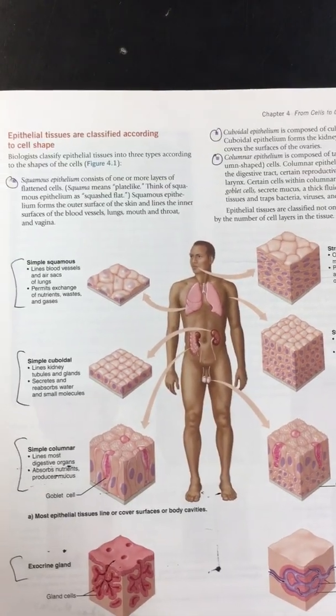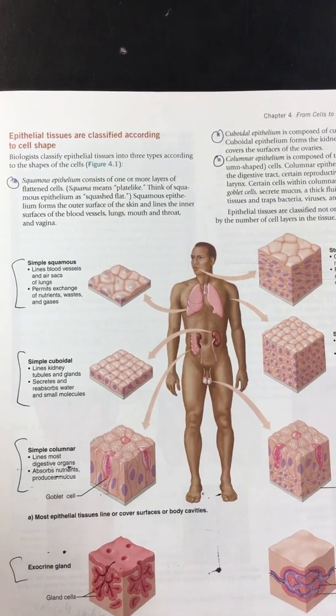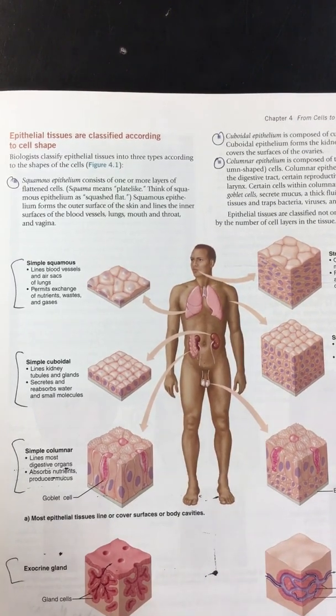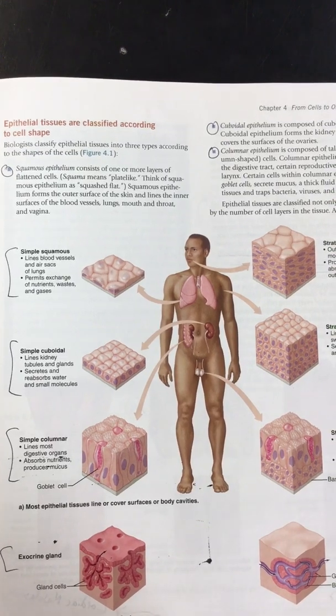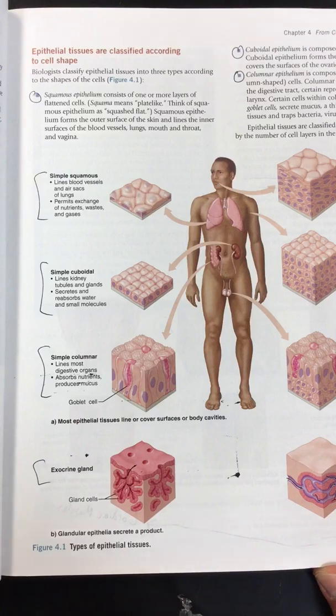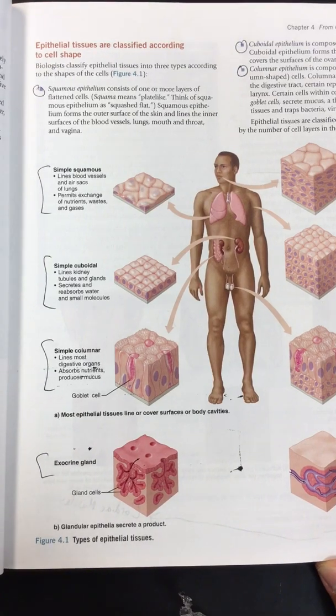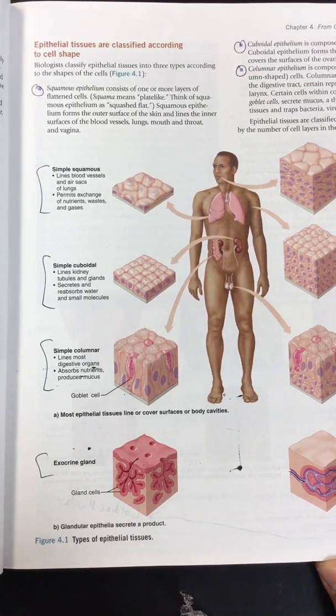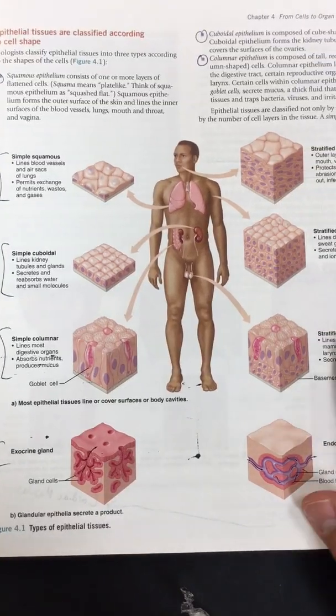Classification, this is the shape. So I circled each of those little doohickeys up there. Make sure you're paying attention to squamous epithelial, cuboidal epithelium, and columnar epithelium. And then down below, you had something like this on your worksheet. Make sure you're familiar with the locations of these different parts.